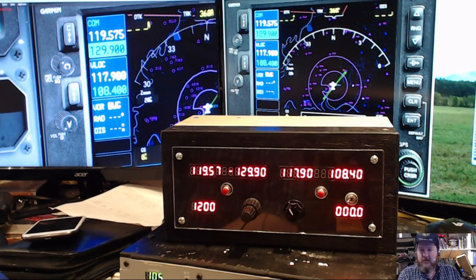Okay, this is for mycockpit.org. I get a lot of questions about my radio, so I'm going to run a little sample here so people can see the functionality of it.